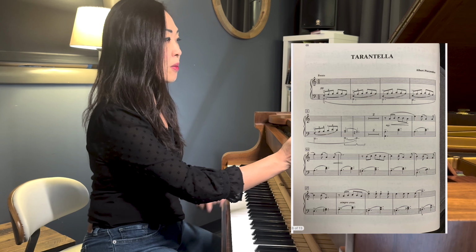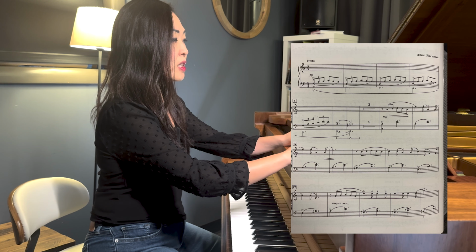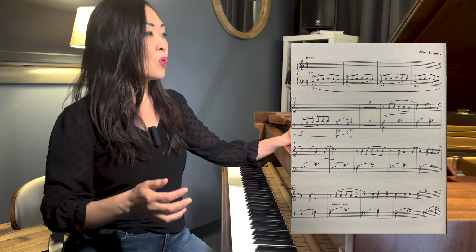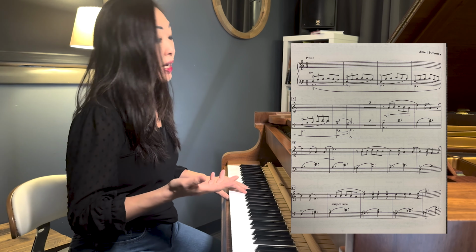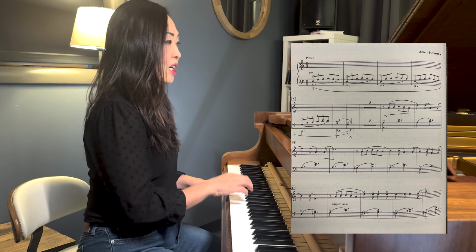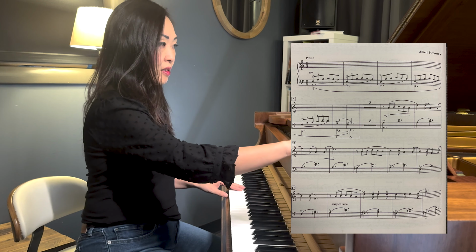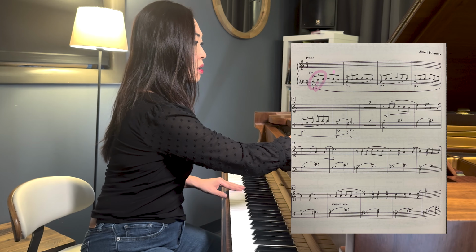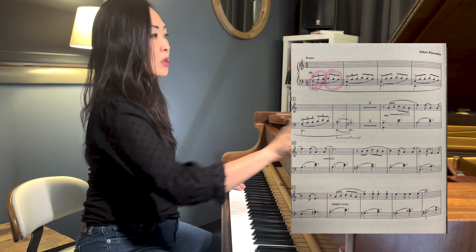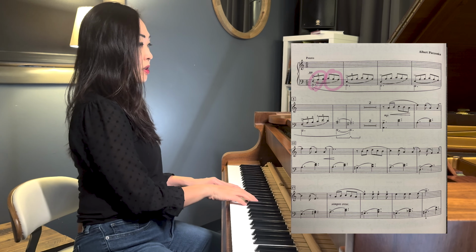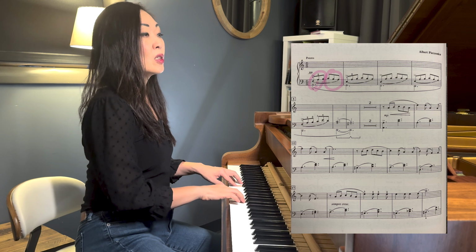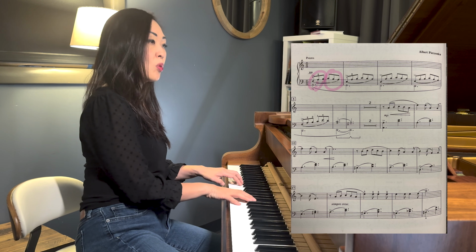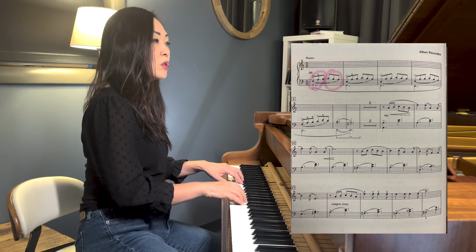Let's look at another example. This is a tarantella, which is a kind of dance in Italy. It's 6/8. And again, pay attention to how the eighth notes are beamed. So it's 1 and a 2 and a, 1 and a 2 and a, 1 and a 2.